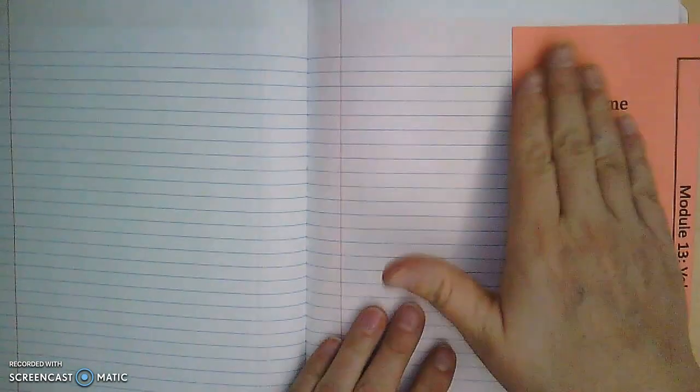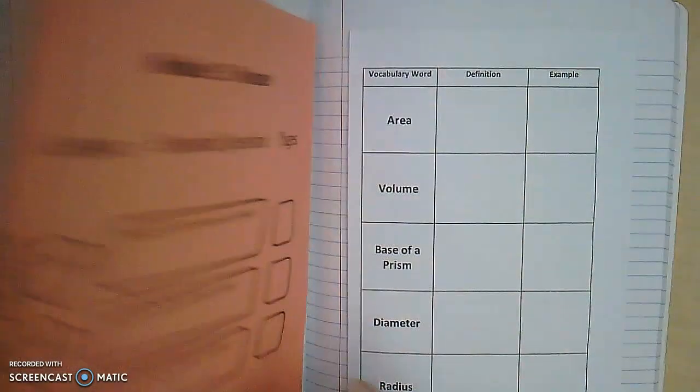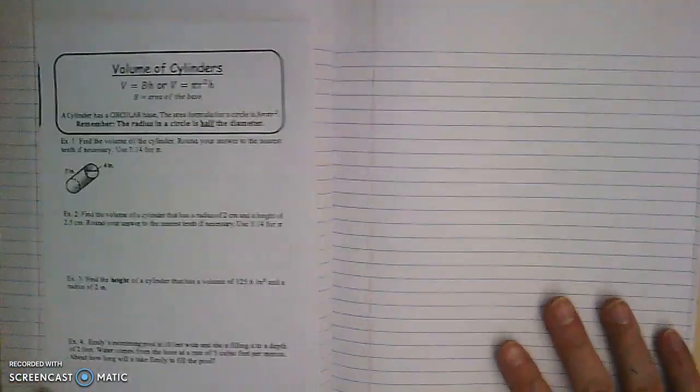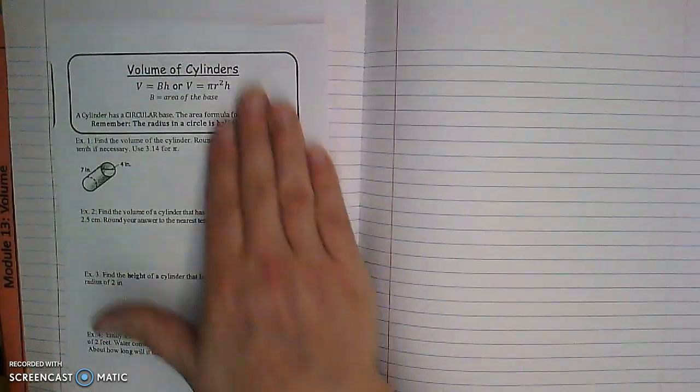Hi guys, today we're going to be taking notes through this video. We're going to be specifically starting with our module on volume. So to start, what I want to make sure that you have is your volume divider, your vocabulary page, and then you should also have the very first note taker of the module.